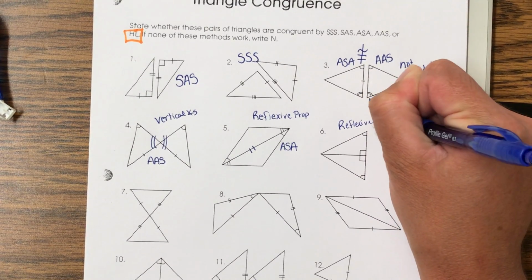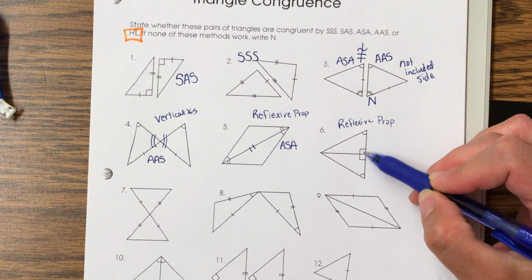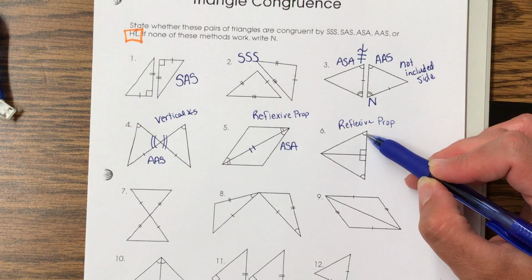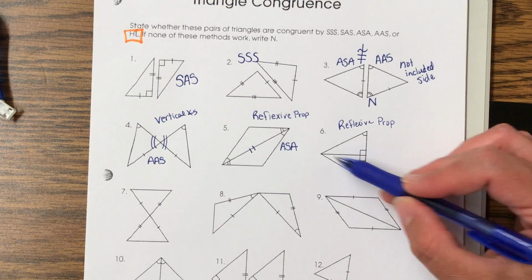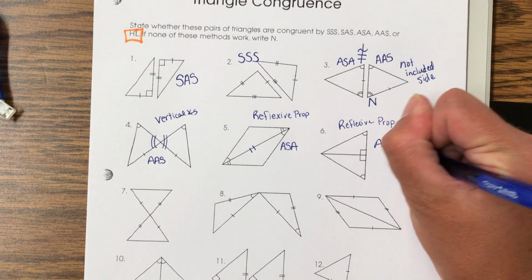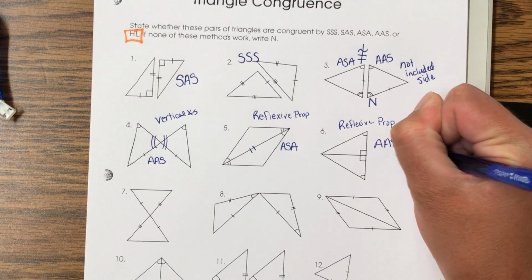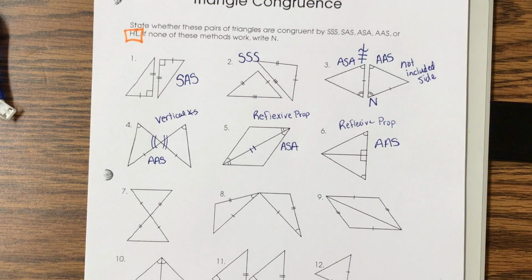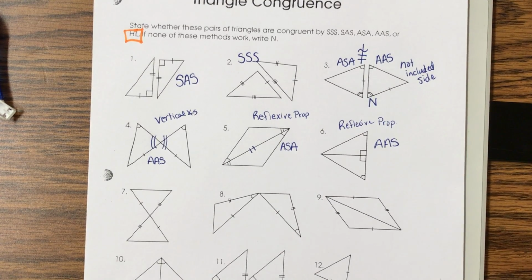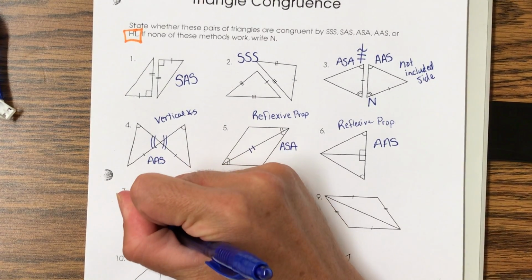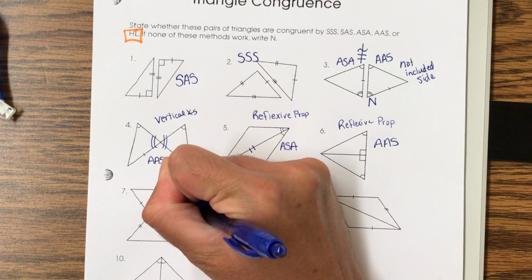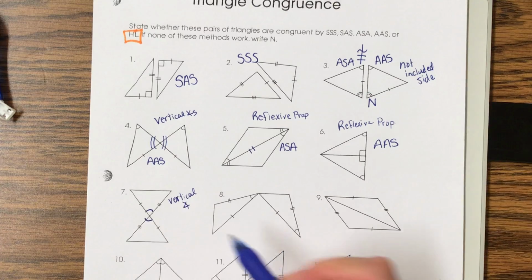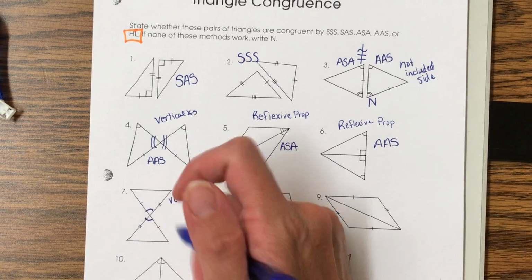And so we also have the two right angles. So I have enough information to justify that these two triangles are congruent using angle, side, angle congruency. In number seven, I have vertical angles. So with my vertical angles, I have side, angle, side congruency.